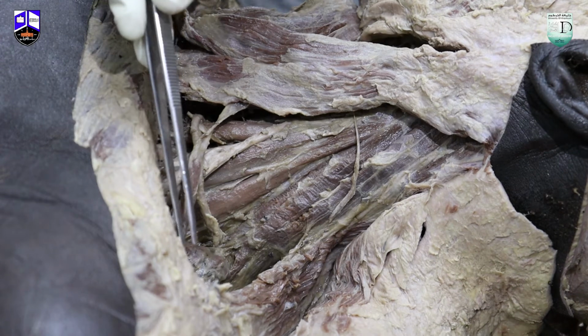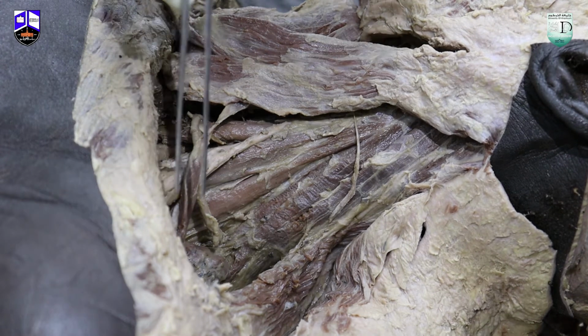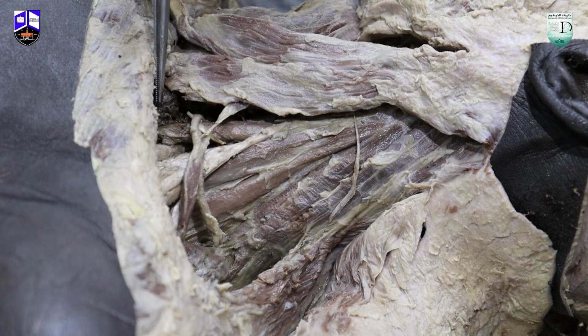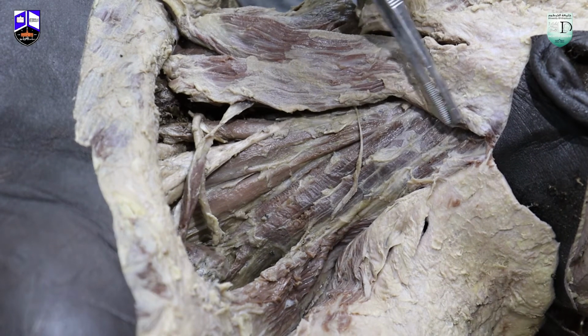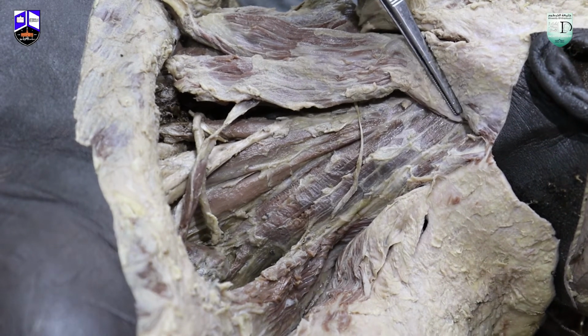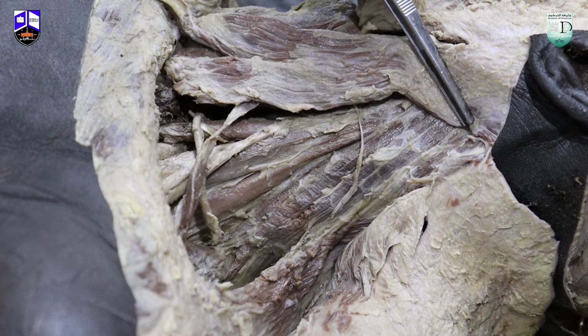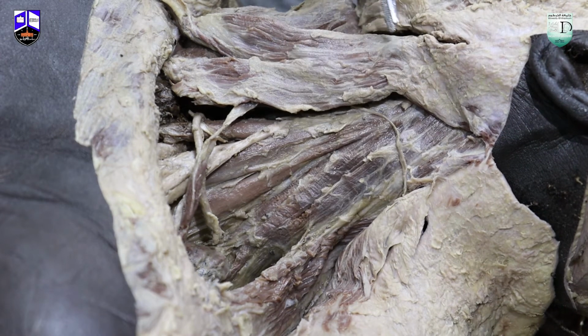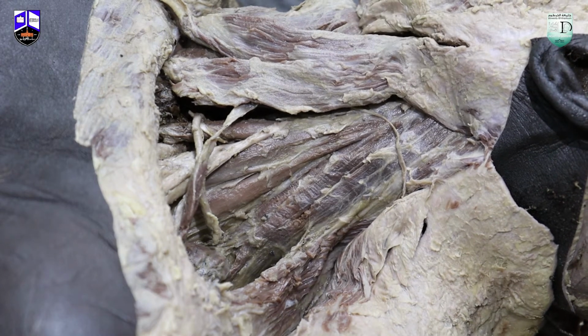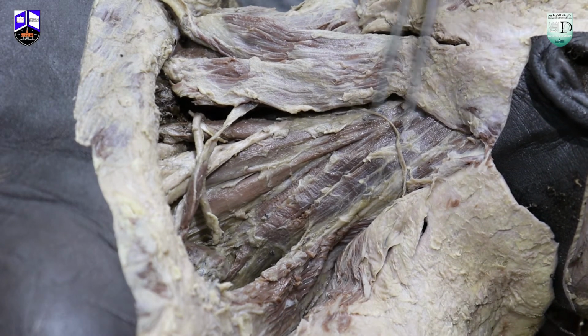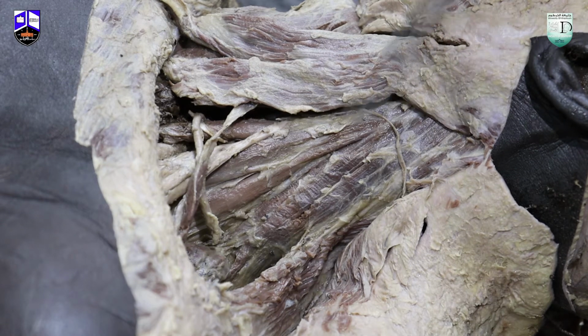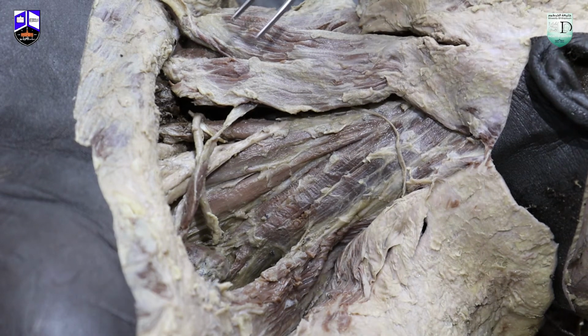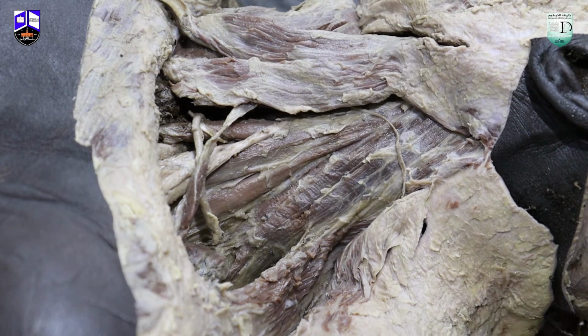The base of the triangle here is made by the middle third of the clavicle, while the apex is located upwards here at the base of the skull, at the superior nuchal line in the gap between the attachment of the trapezius muscle and the sternocleidomastoid here. The roof, as I've said, is formed by the investing layer of deep cervical fascia, which is being removed in order to free these muscles.